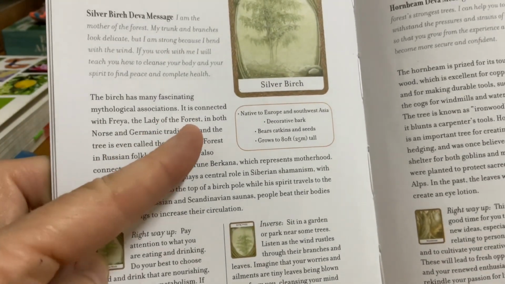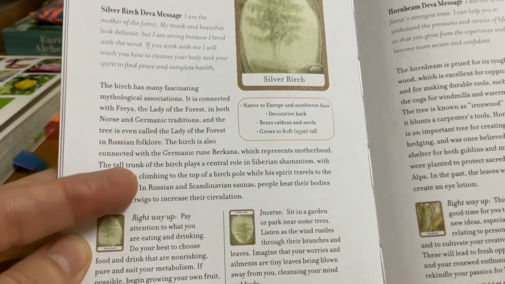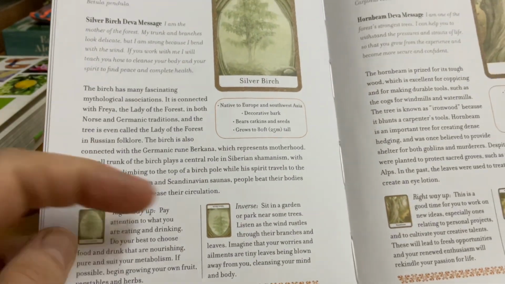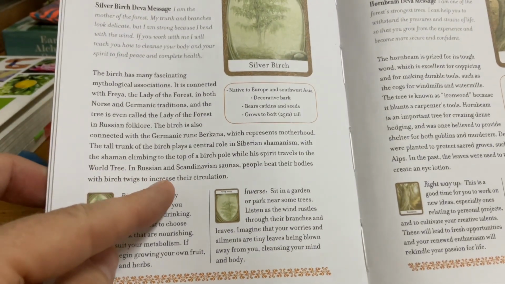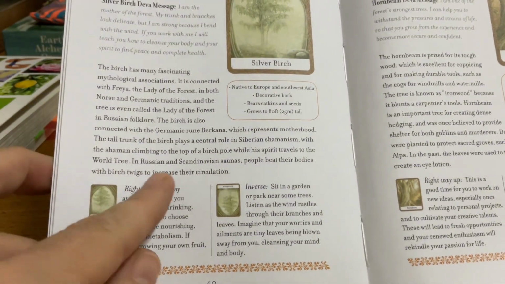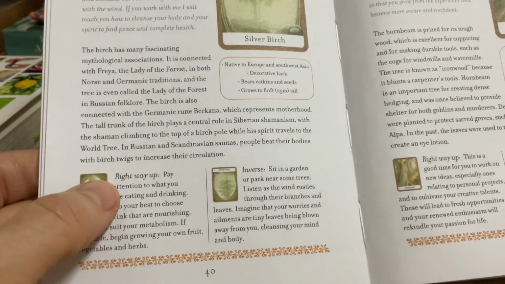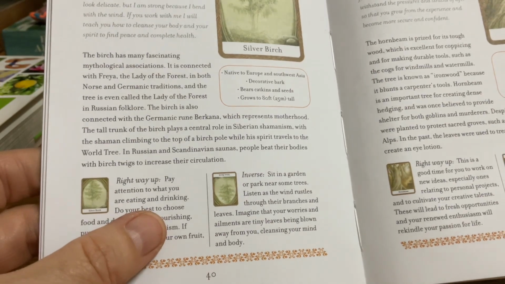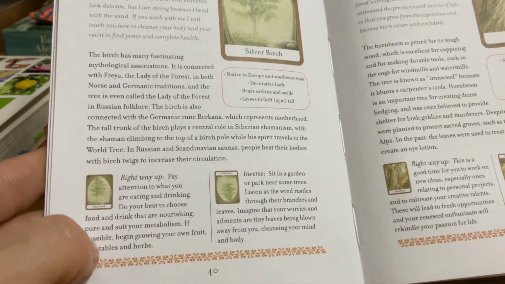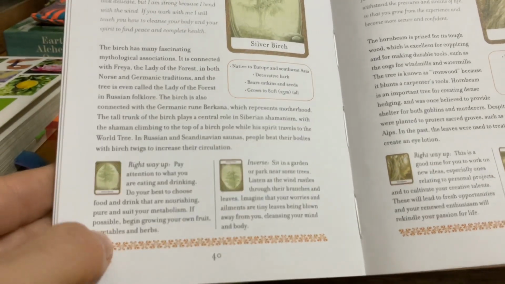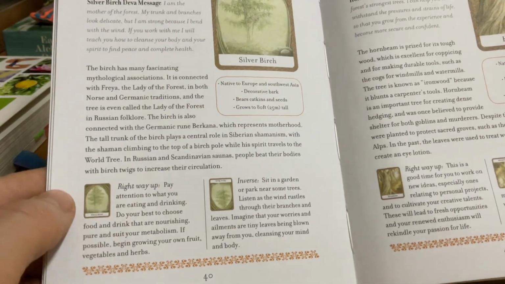Another name for silver birch is the lady of the forest, connected with Freya, and then it says it represents motherhood, and then it's used to increase circulation and so on. And then in a reading it says, pay attention to what you're eating and drinking. Do your best to choose food and drink that are nourishing, pure, and suit your metabolism. If possible, begin growing your own fruit, vegetables, and herbs. Now that's just not useful for me.